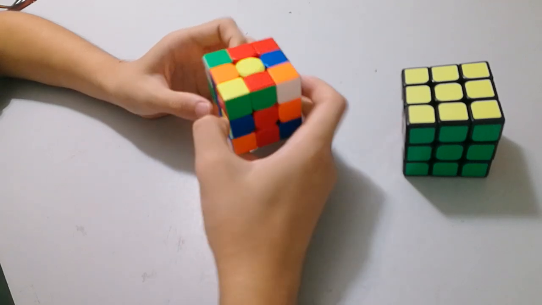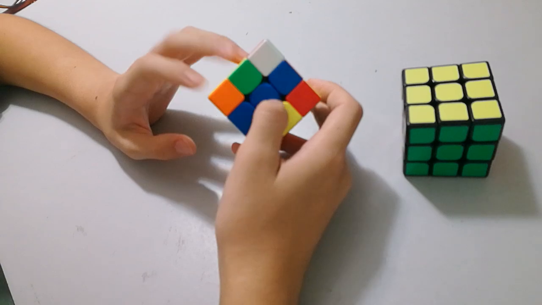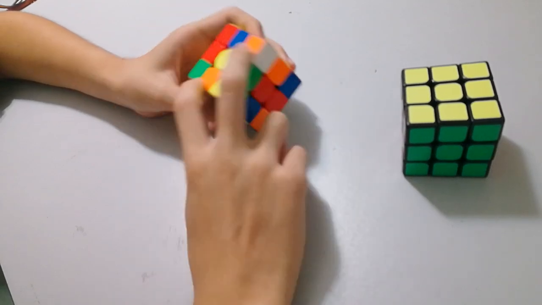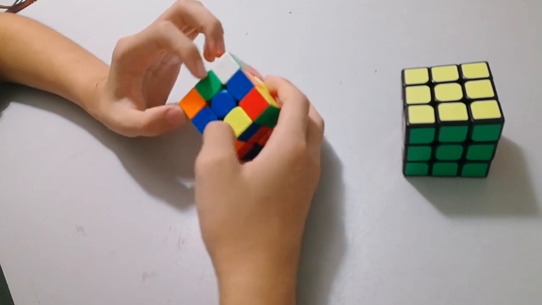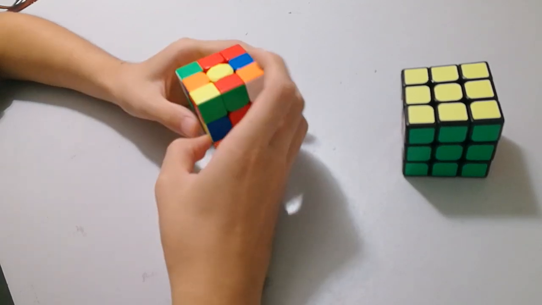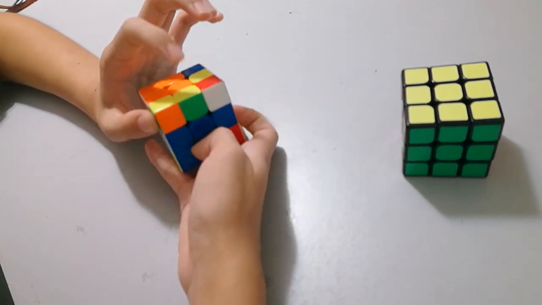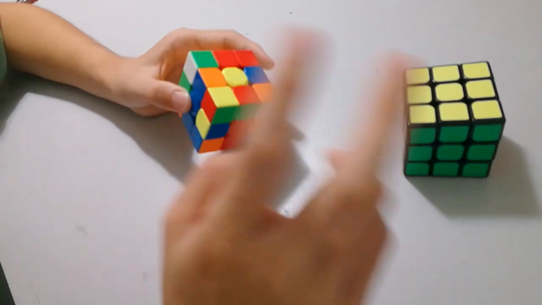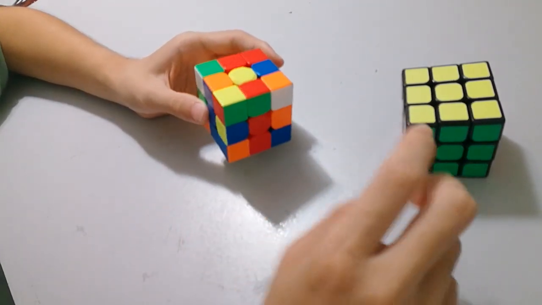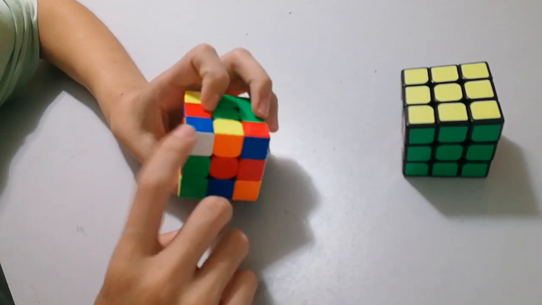Okay, so let me continue with some examples. So next, I want to solve these two pieces, this pair. It's supposed to be the orange-green pair at this spot. I mean, not orange-green, orange-blue. I found the orange-blue pieces. I found the edge, and I found the corner.